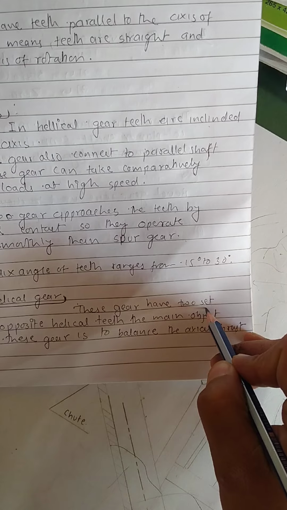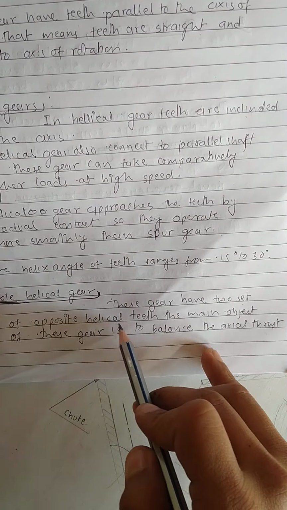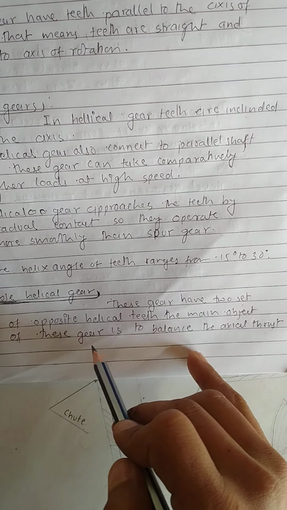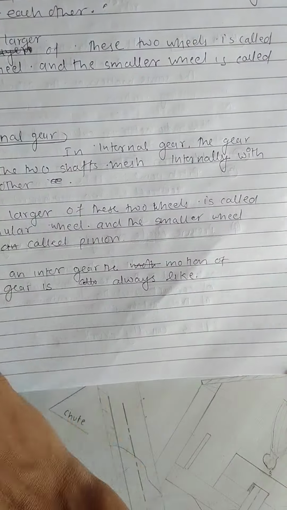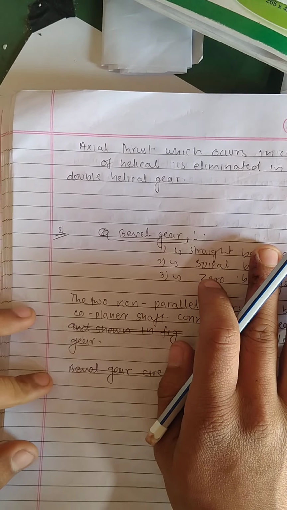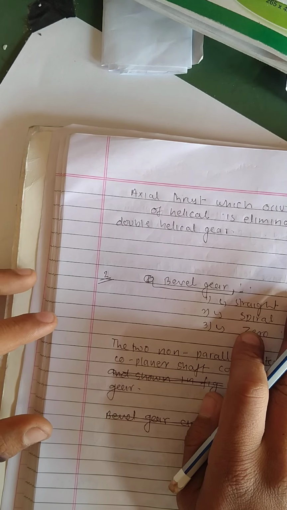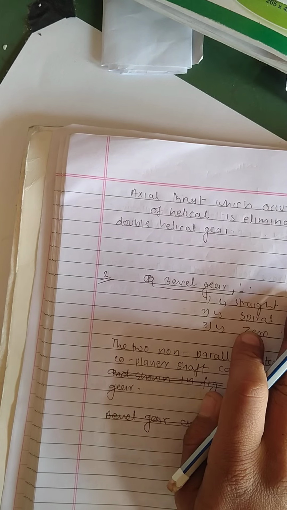Double helical gears have two sets of opposite helical teeth. The main object of this gear is to balance the axial thrust. In a helical gear, due to the inclination of the tooth, axial thrust is produced.